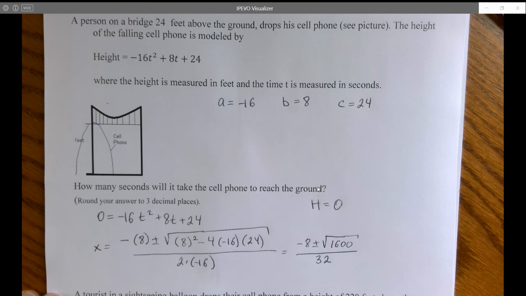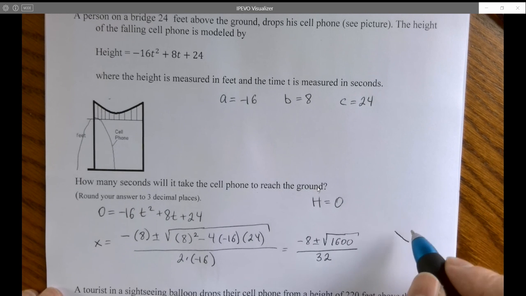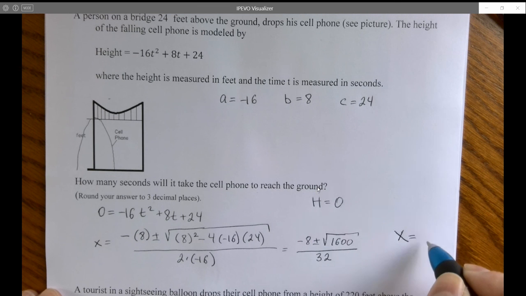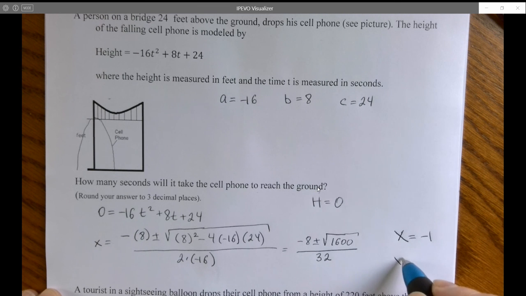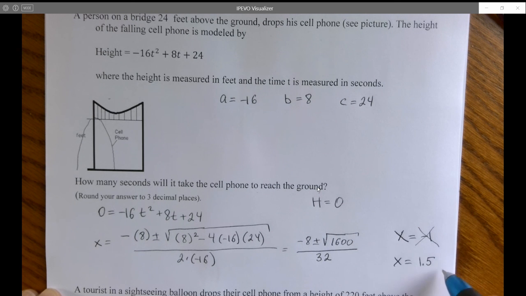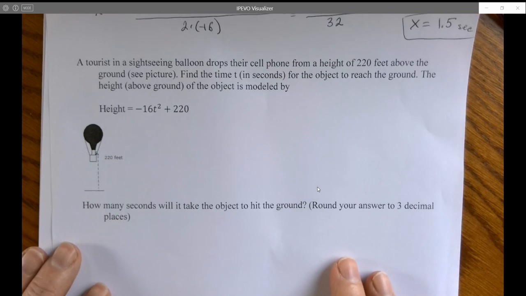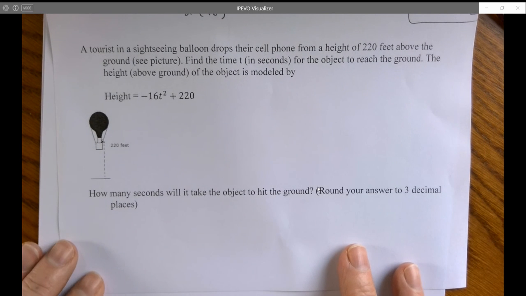And if you type it on a calculator, you will have two answers. One is x is equal to negative 1, and second is x is equal to 1.5. Again, we will eliminate the negative answer and we will keep just the positive answer. And this is our final answer. And this is the last problem.